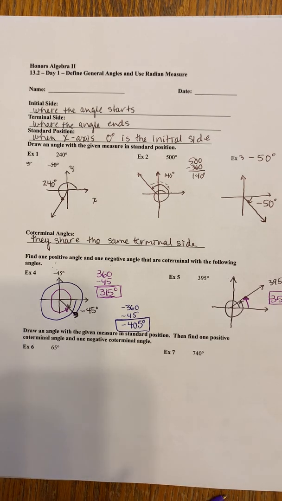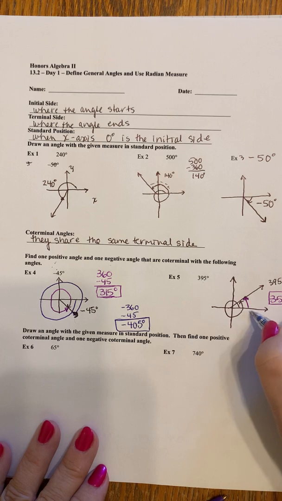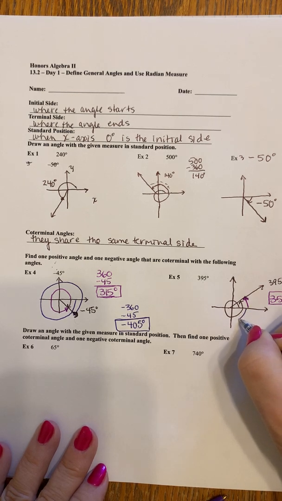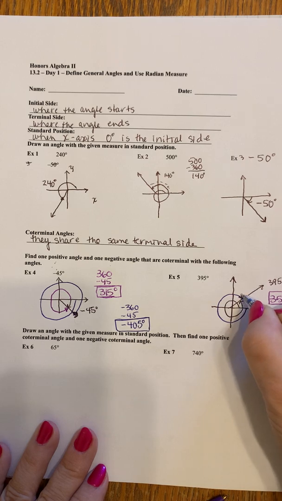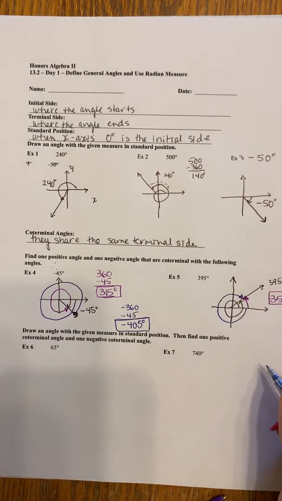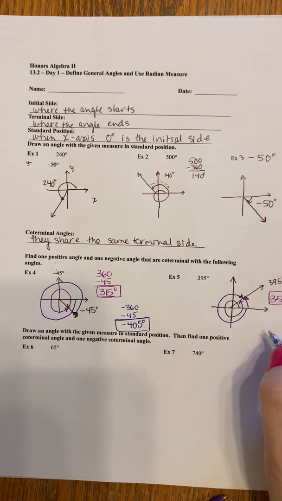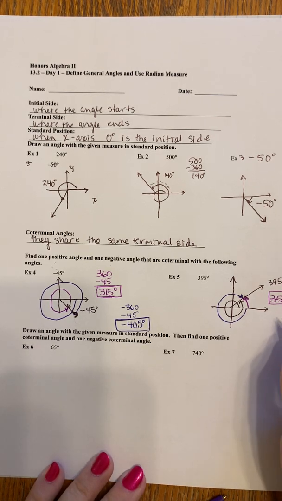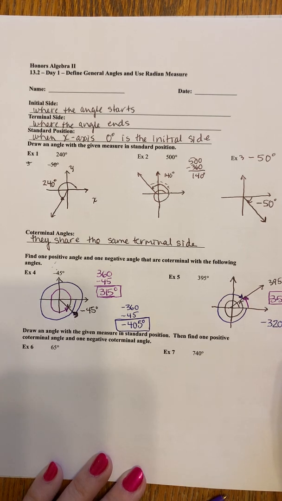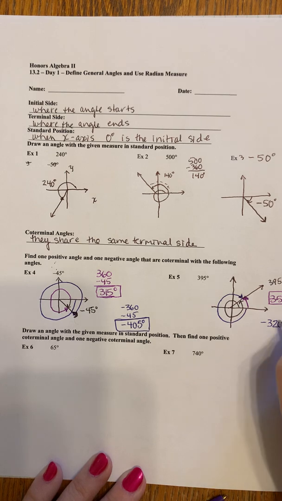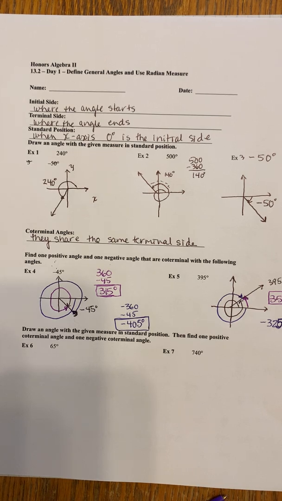Now the negative, we're going to start here and go backwards, and then stop here. So we are 35 shy of 360. That will be 320 degrees. So that would be 360, wait a minute, minus 35. That's not 320. That's going to be 325. Sorry about that, guys. All right.